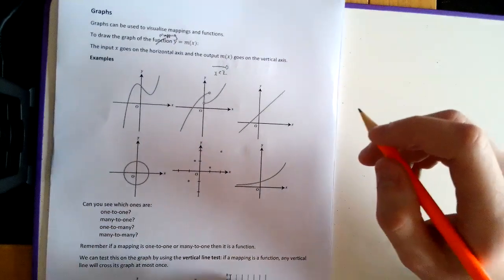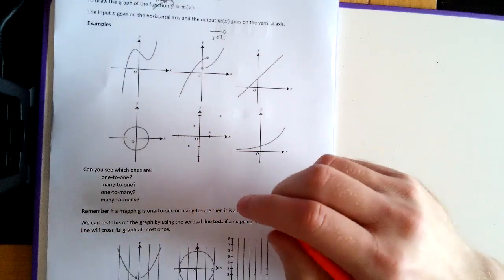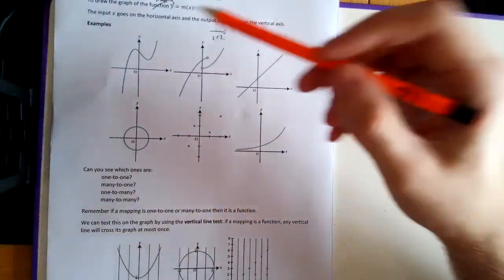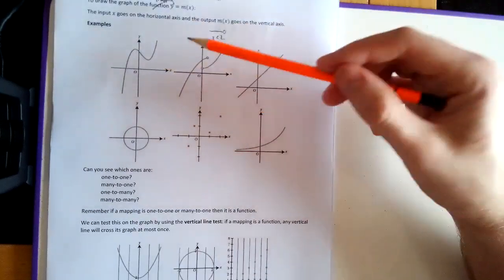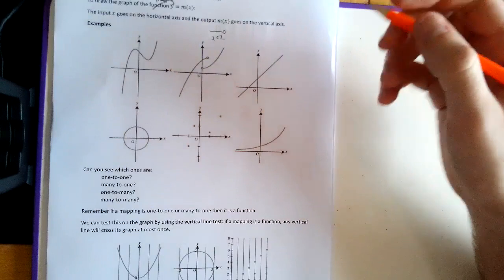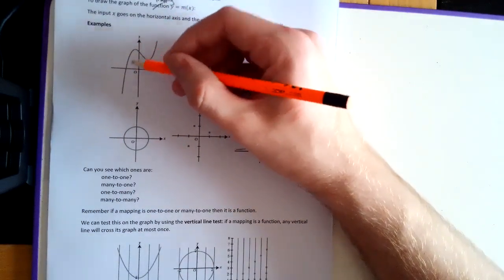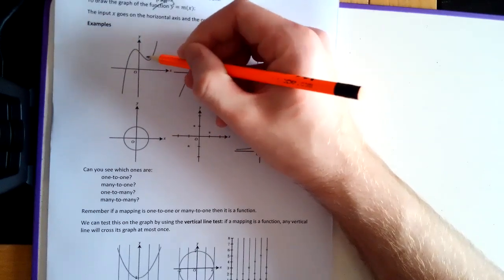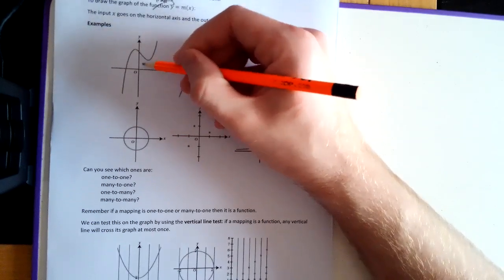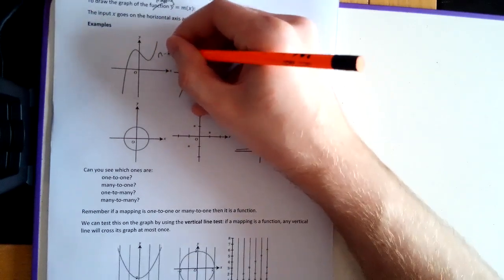So by looking at the graphs, we can tell which ones are one-to-one, many-to-one, one-to-many, and many-to-many. See if you can spot them yourself just by looking at them. Well, this one, if you can see, it's one point goes to one point. However, if I look at these points here, then many points go to that point. So this one will be many to one.